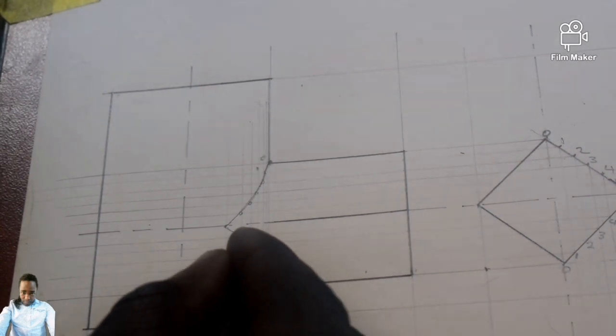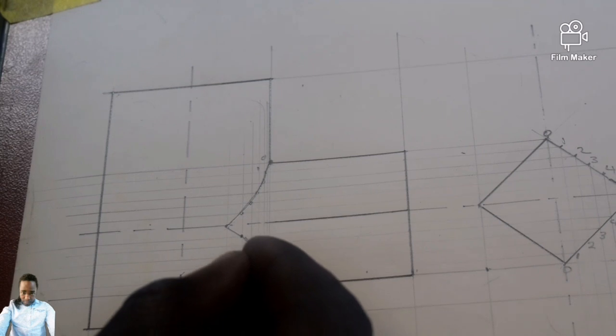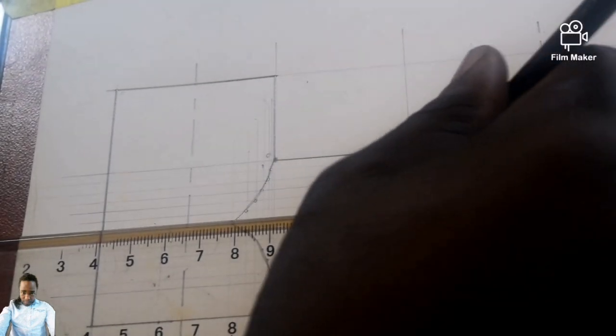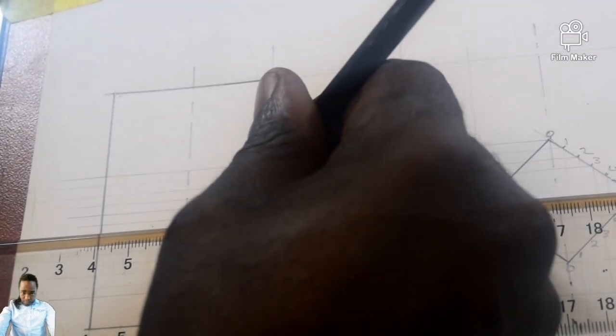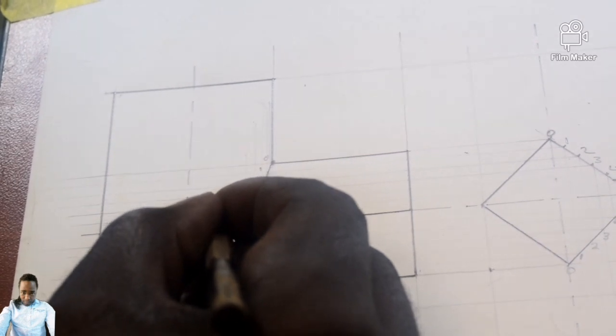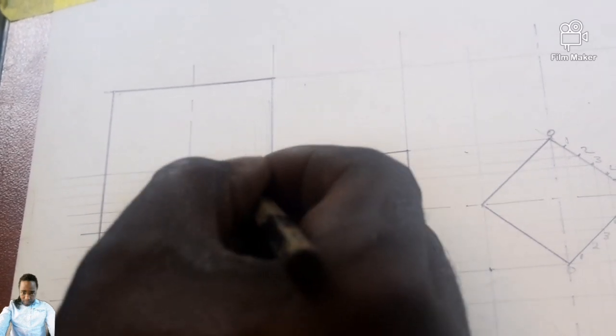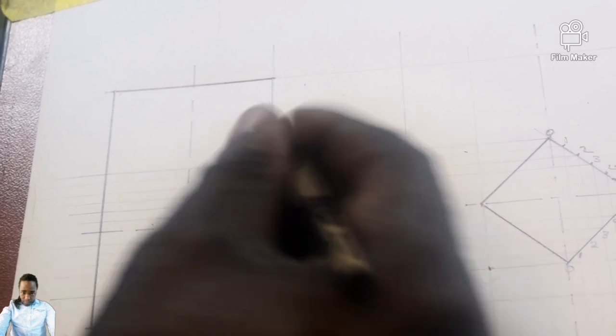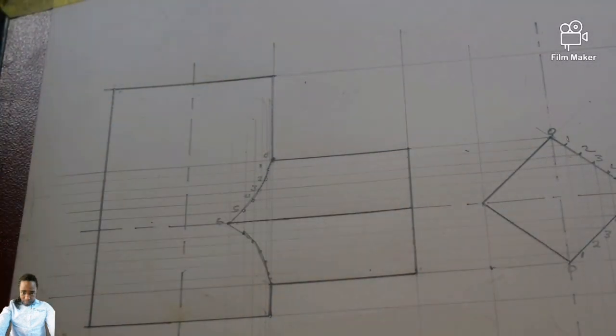So now I can have it dark like this, dark like this. You understand? So now this one can be dark till 6. So this is 6, this is 5, this is 4, this is 3, this is 2, this one back to 0. You understand?